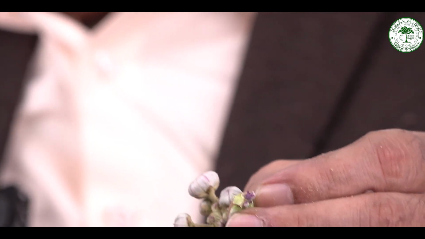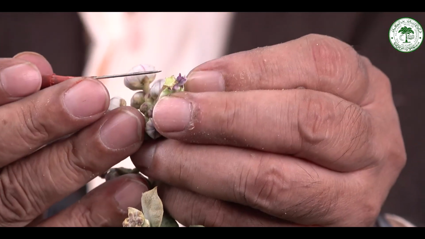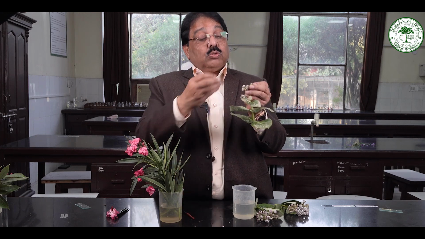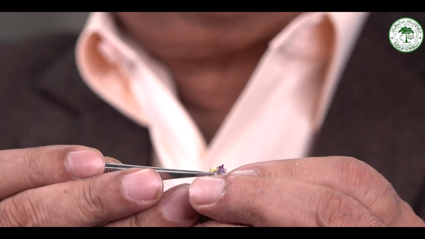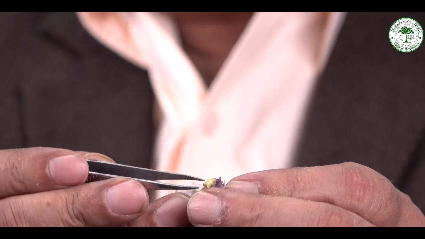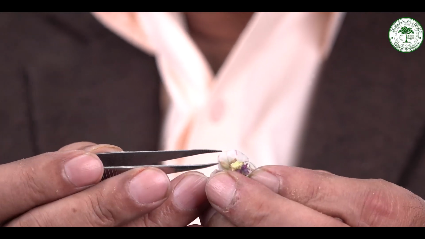These are the ridges and furrows. Each ridge has a balloon-like structure that is called the pollinium. If you go through this, each point of the ridge will have a pollinium.